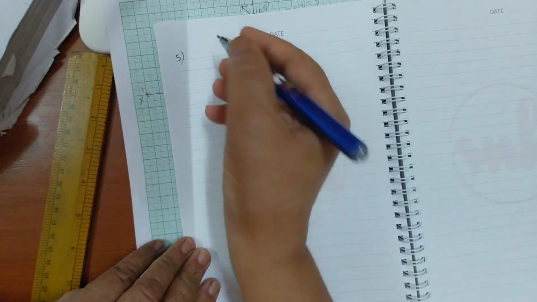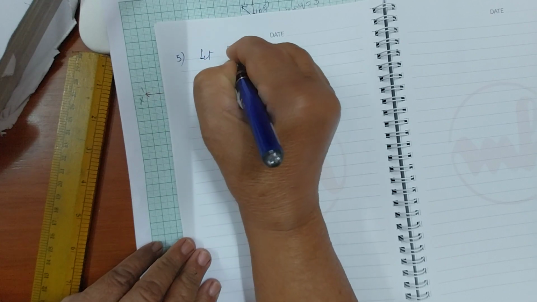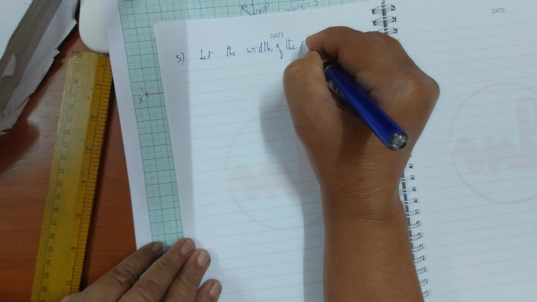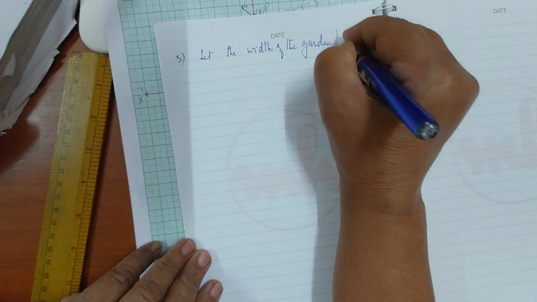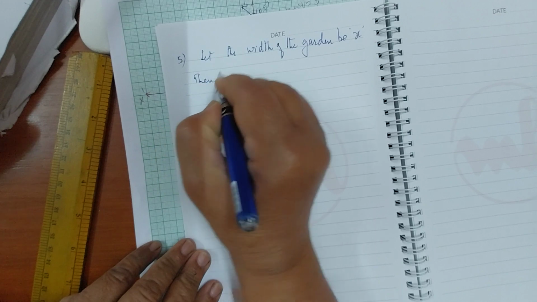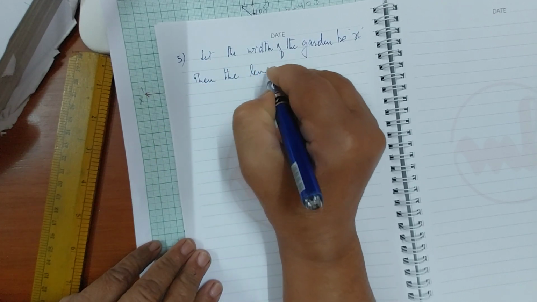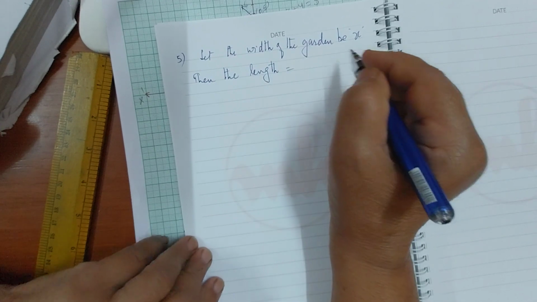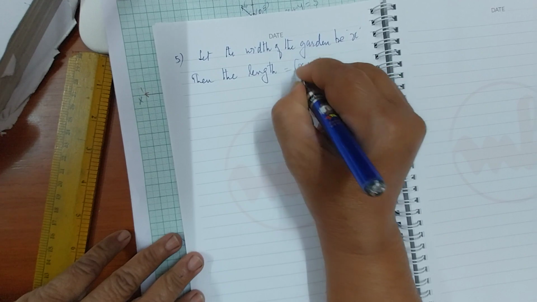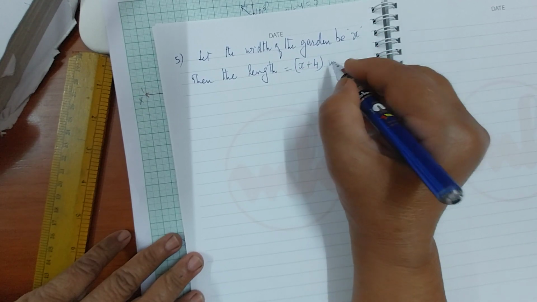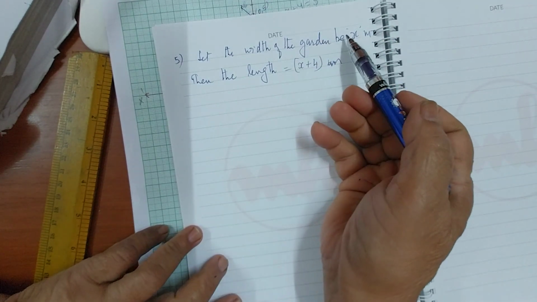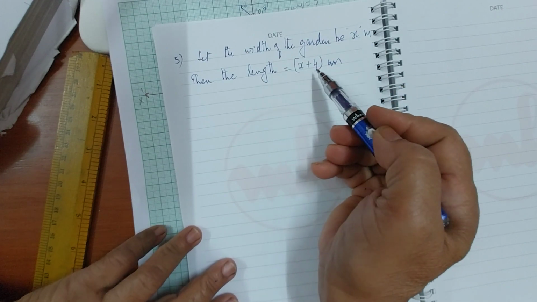So let us suppose, let the width of the garden be x, then what will be the length? Then the length will be equal to, it's given that the length is 4 more than the width. So x plus 4 units or meters. Here the unit is given as meters. Now width is taken as x and we got the length as x plus 4.